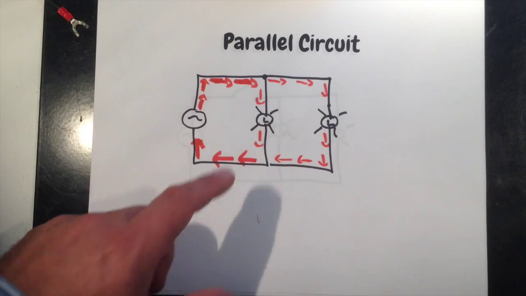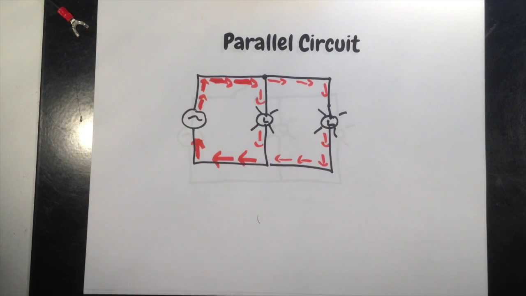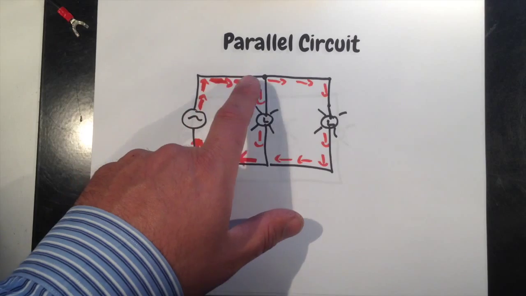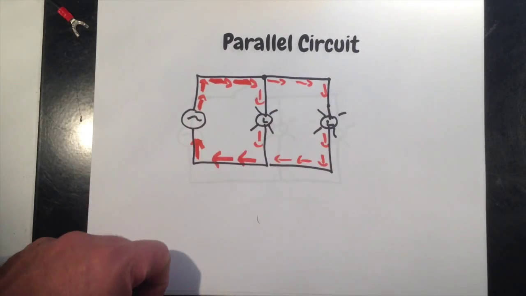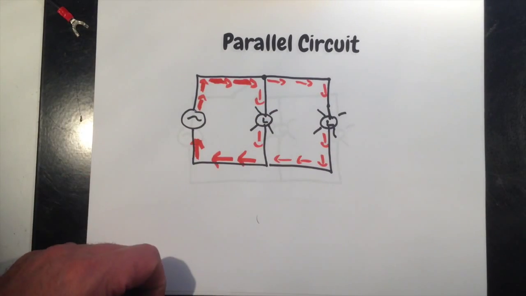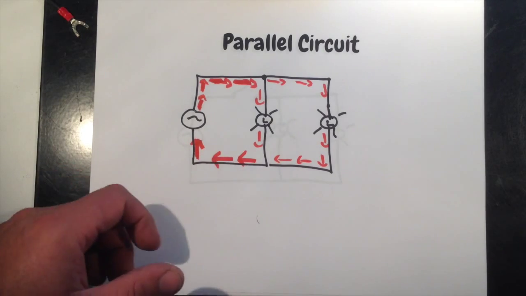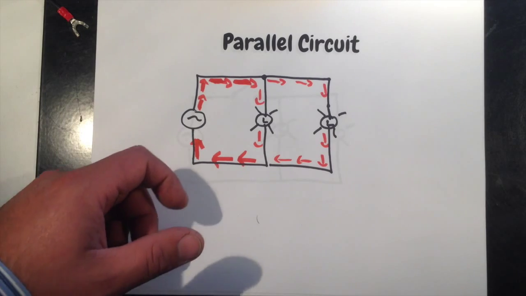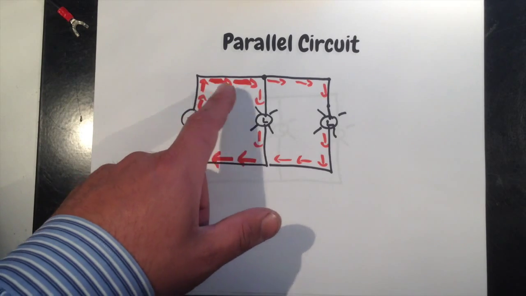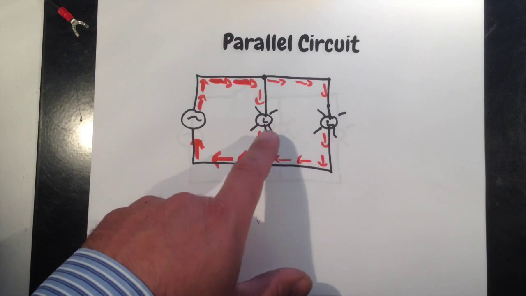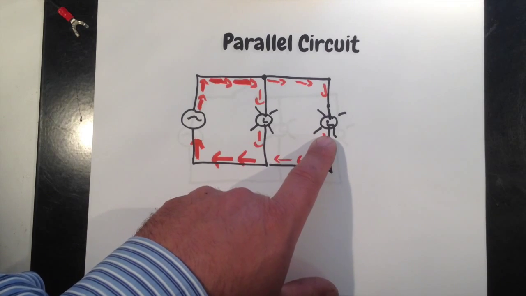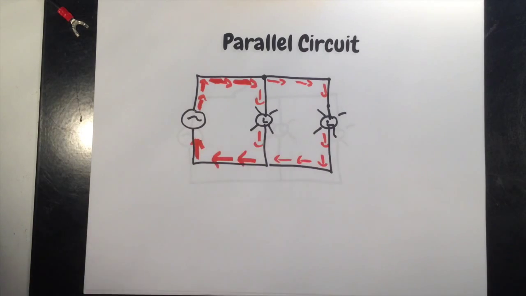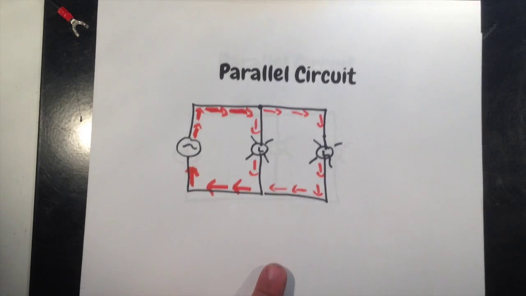Another factor of a parallel circuit is that the voltage within a parallel circuit is equal to the source voltage. So it differs from a series circuit, in which current was the same through each component and voltage was dropped. In a parallel circuit, current is divided amongst each branch and voltage remains constant across all the branches.